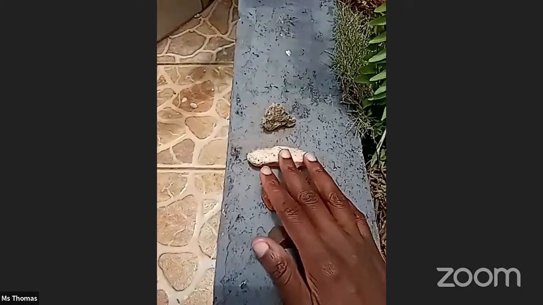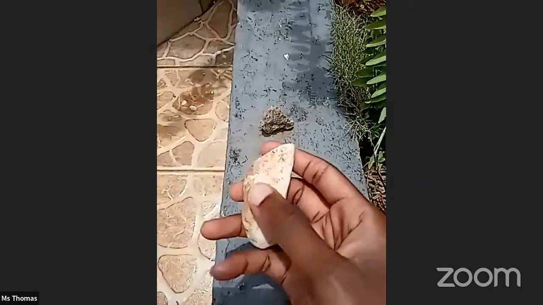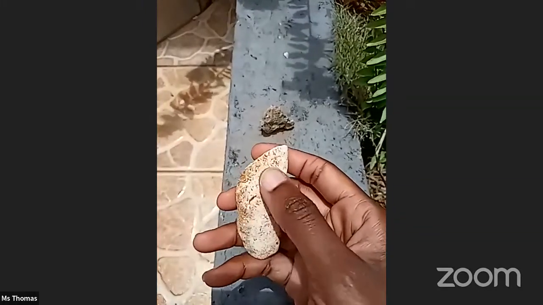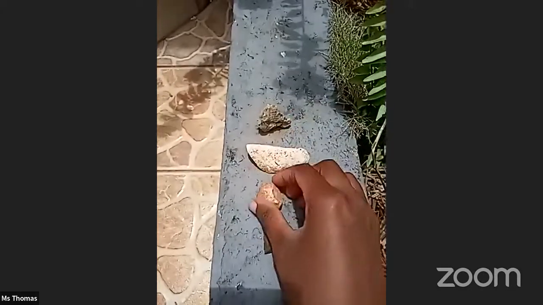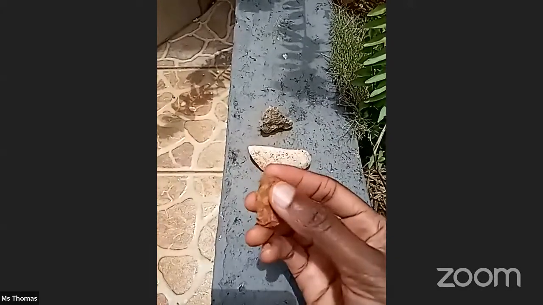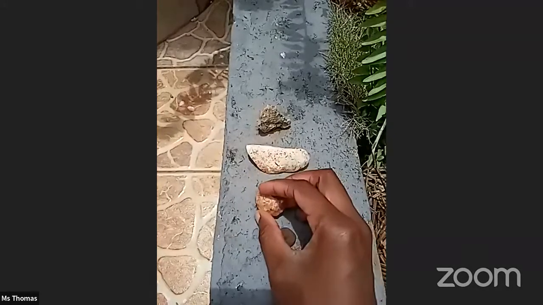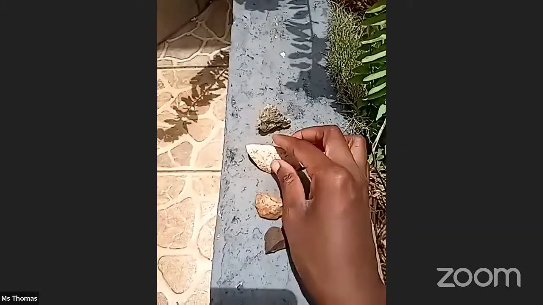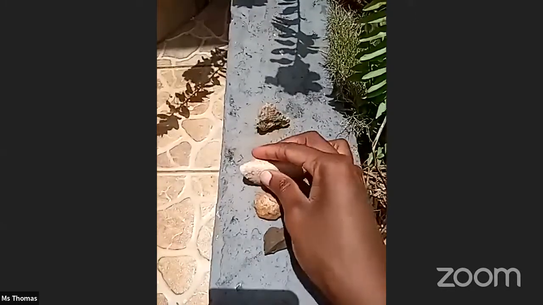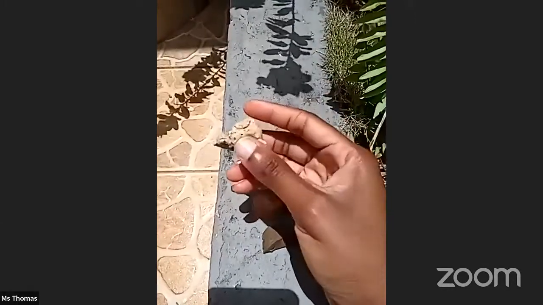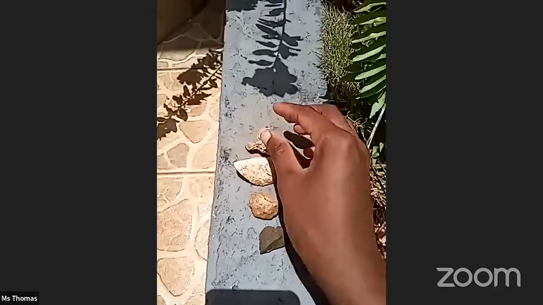So all of these rocks tell us something. And as Giovanni said, sometimes you can tell if the rock was in a wet area or if it was in a more dry area. So the water especially has a lot to do with the way the rocks look and how they feel. Is that clear?